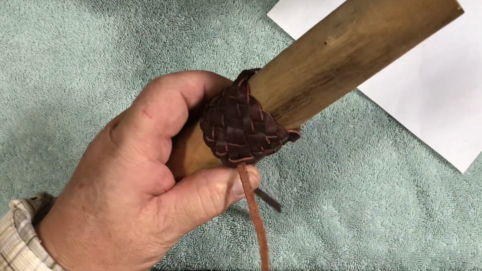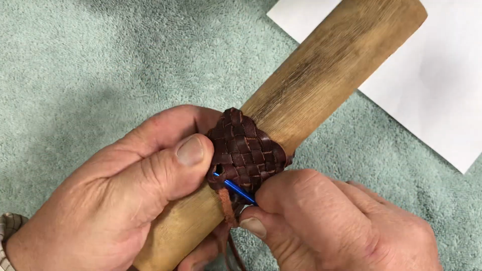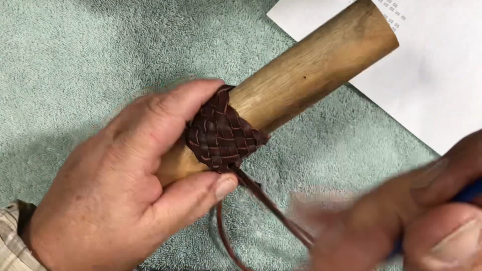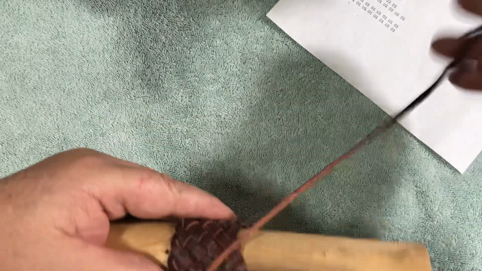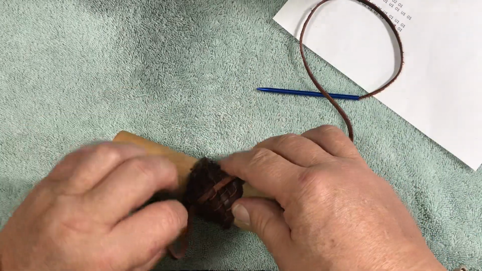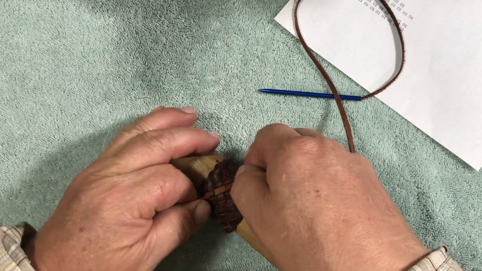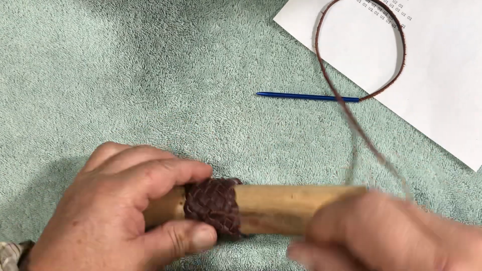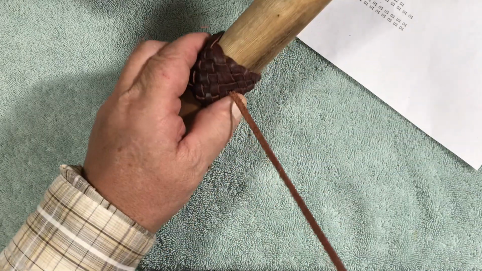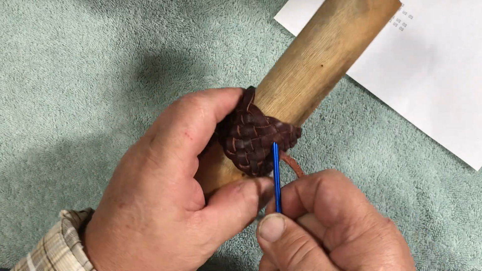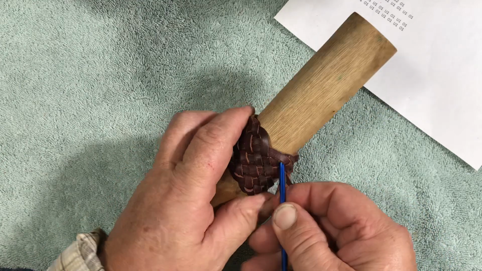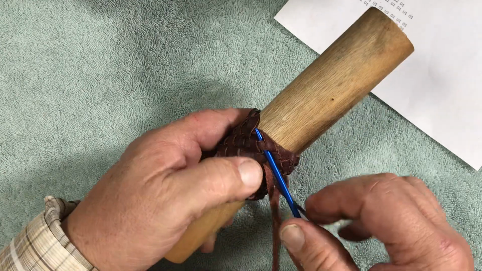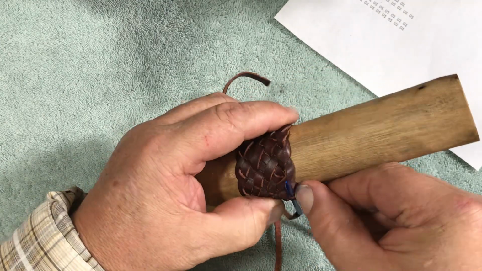There we go. Over one, under one, over one, under one, over one, under one, over one, and under one outside, over that outside bight.